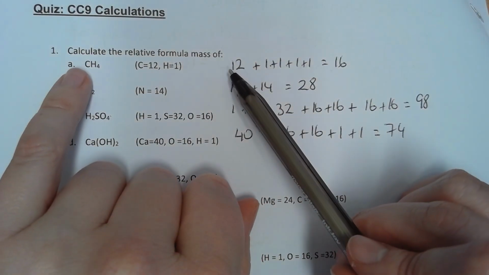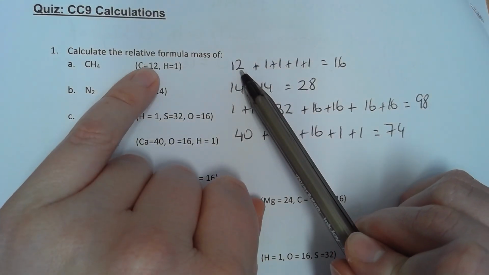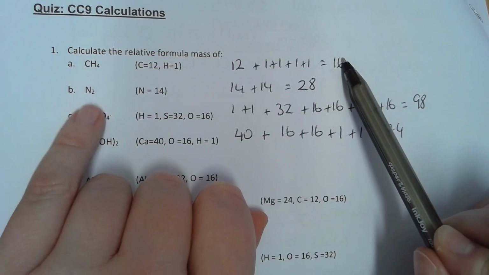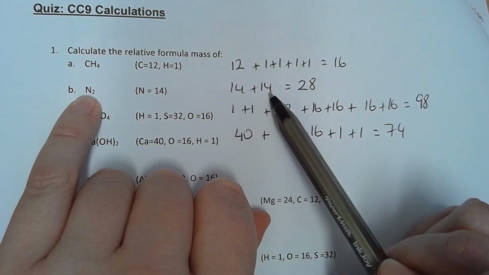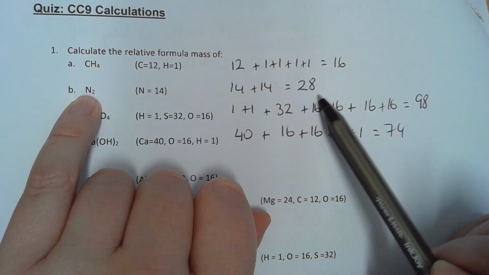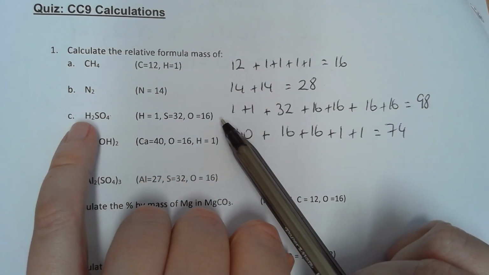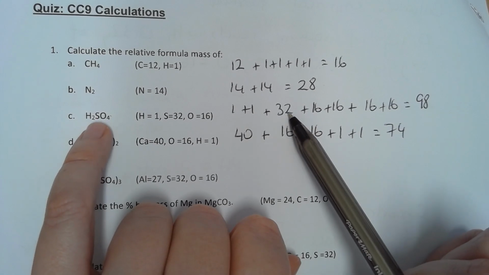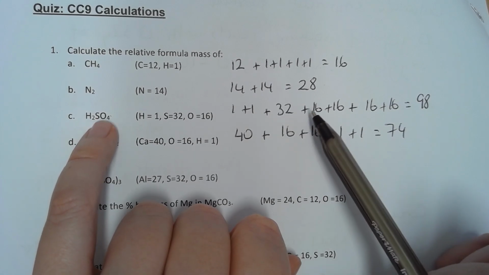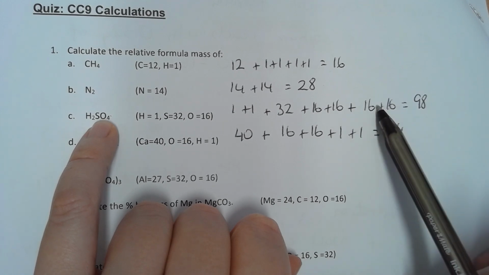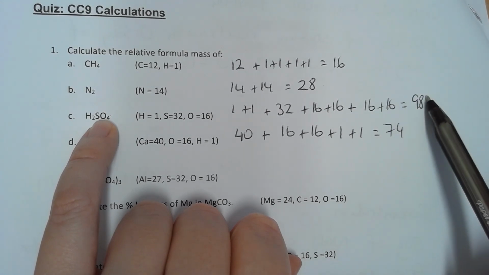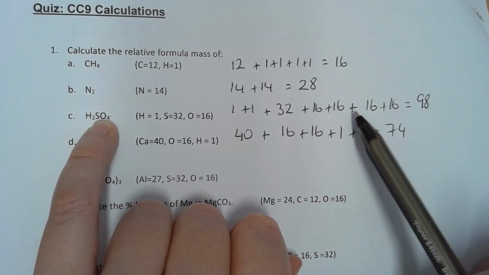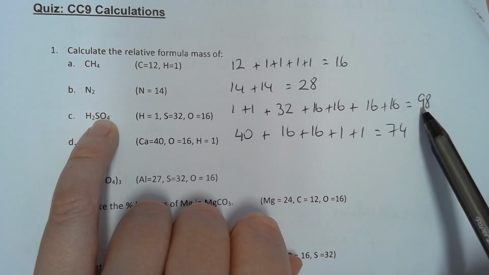The first one, I've got one carbon with a mass of 12 and 4 hydrogens. Add that all up and I get 16. The next one, 2 nitrogens, each have a mass of 14. Add it and I get 28. The next one, I've got 2 hydrogens, each with a mass of 1. Then I've got a sulfur with 32. And then I've got 4 oxygens, each of them are 16. Add it all up and I get 98. Now if you don't want to write this out 4 times, you could have 16 times 4 in a bracket, but I've just written it all out.